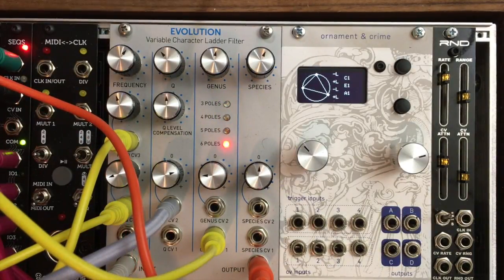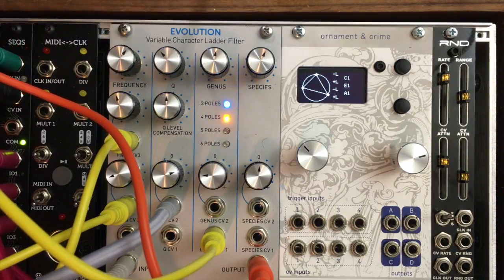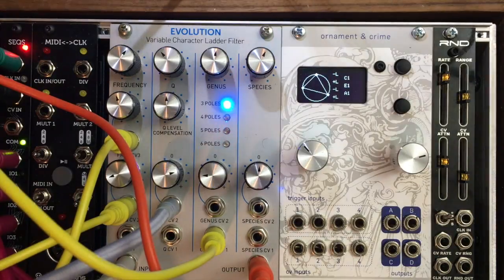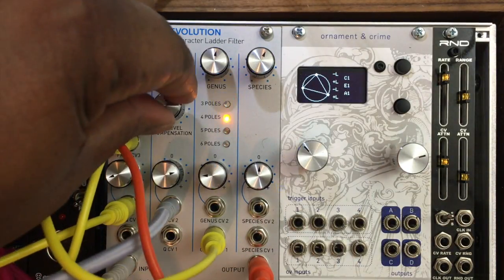And let's add one more to the mix. Turn the Q down a little bit.